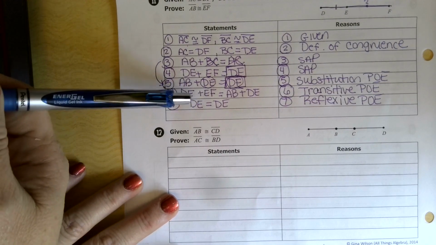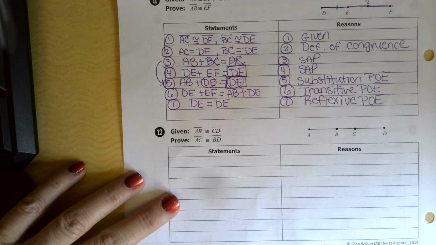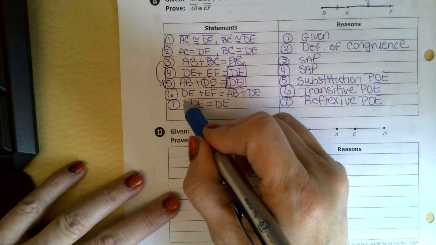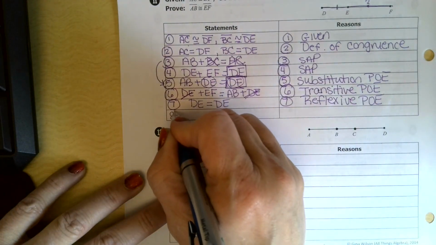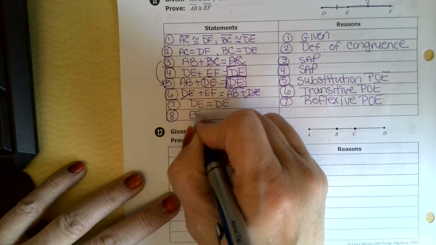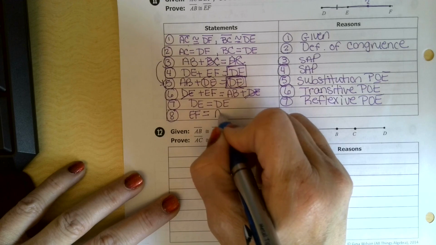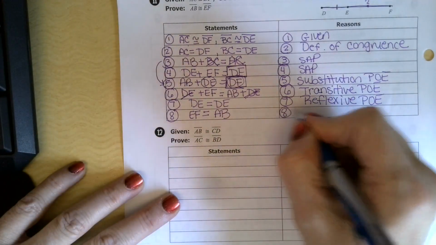And then if you get used to having a reflexive, addition and subtraction, most all of the time follows reflexive. So now I'm going to subtract DE from the left and the right, and we have EF is equal to AB. Okay, so that is subtraction.